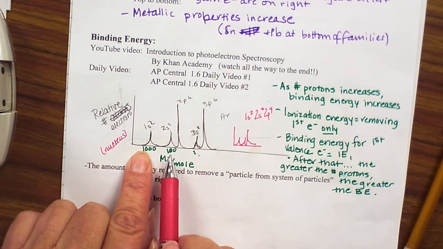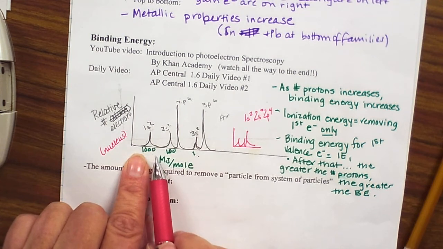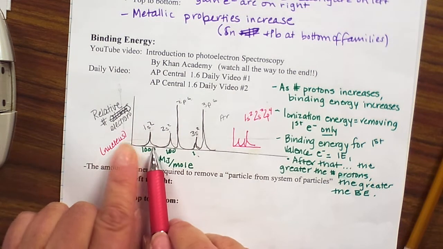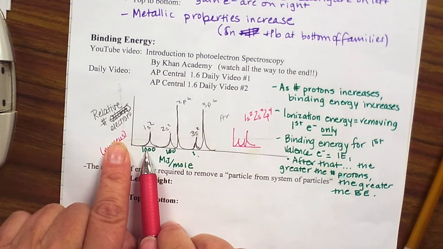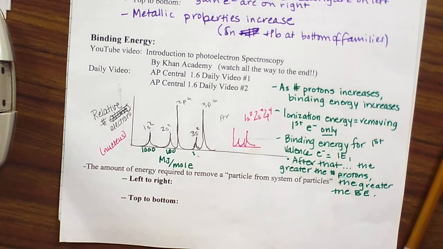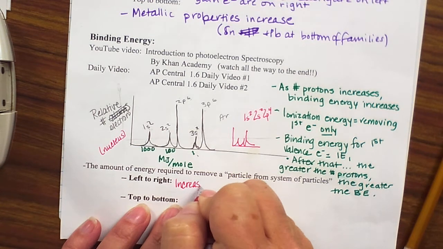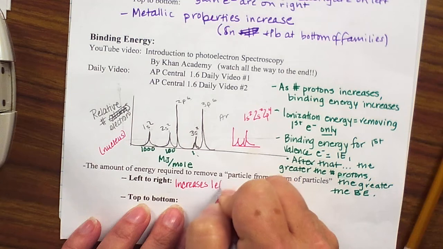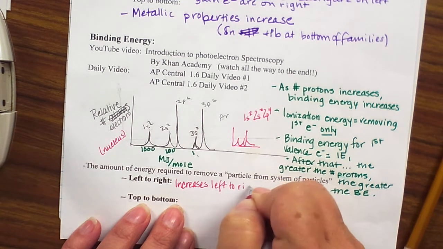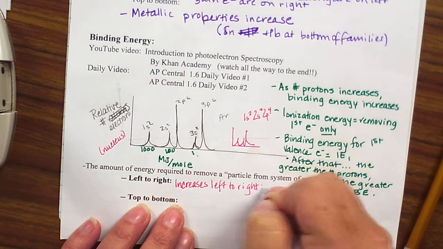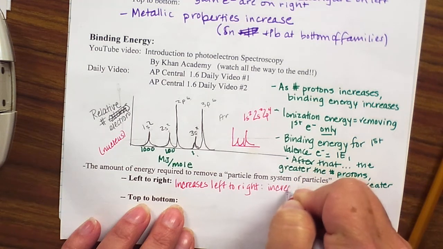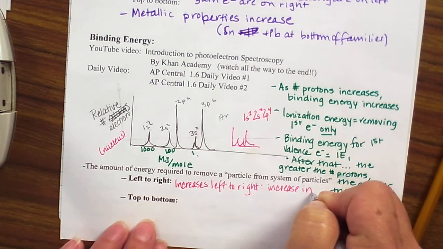Now, why is this number so much lower than this? Because the binding energy is lower. This one, Coulomb's law. It's closer to the nucleus, so it's going to take more energy to pull it off, according to Coulomb's law. So, binding energy increases left to right because of the increase in nuclear charge.